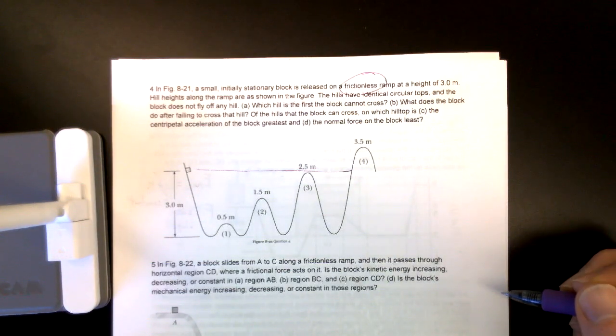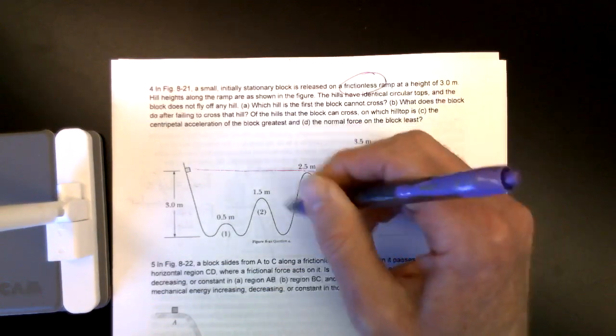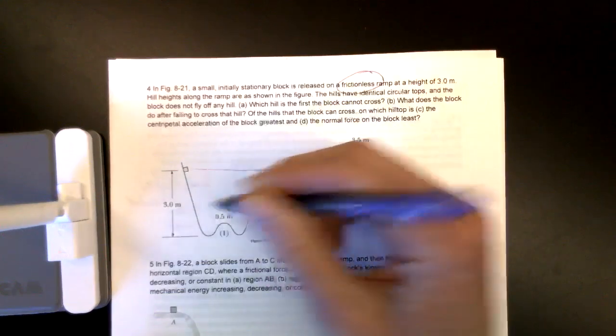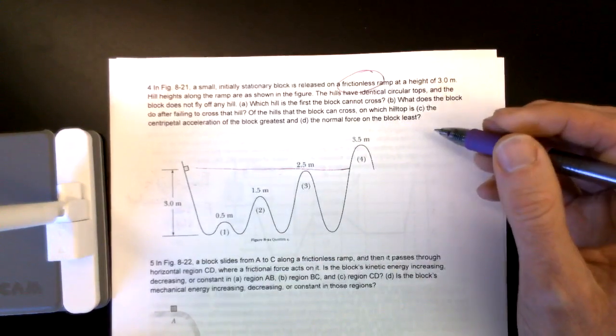What does the block do after failing to cross that hill? Well, it can only go up here. It's going to go back, and it's going to go back, and it's going to go back, right? Just like the energy skate park with no friction.